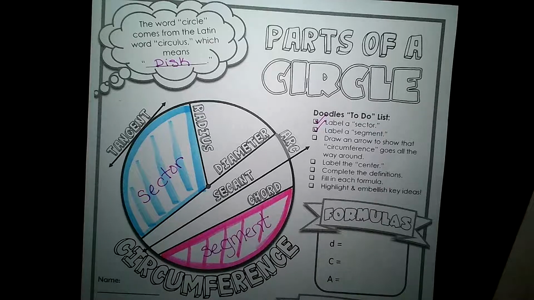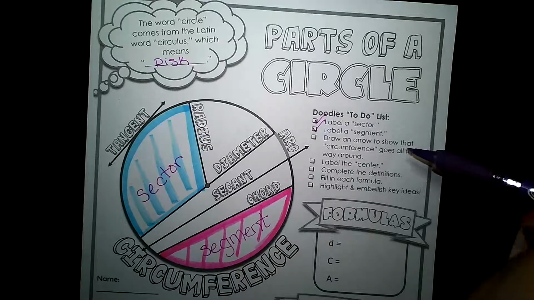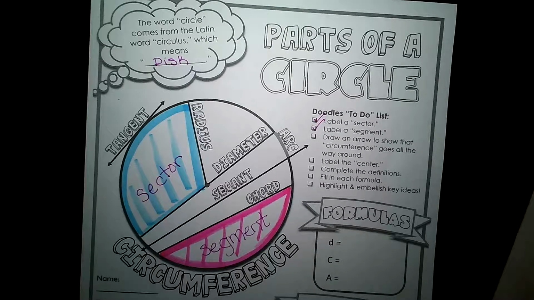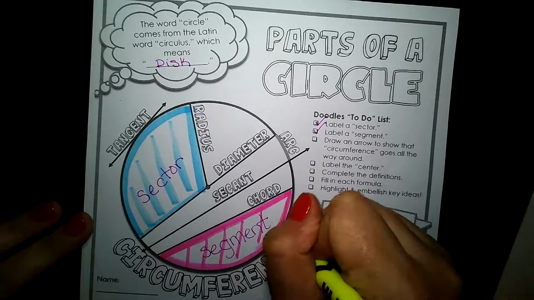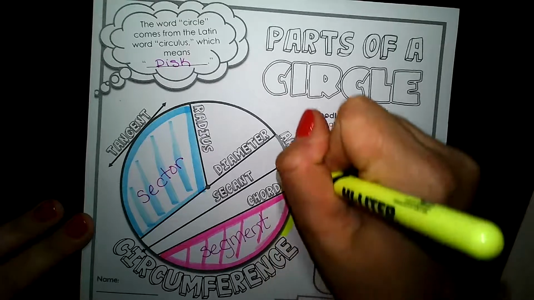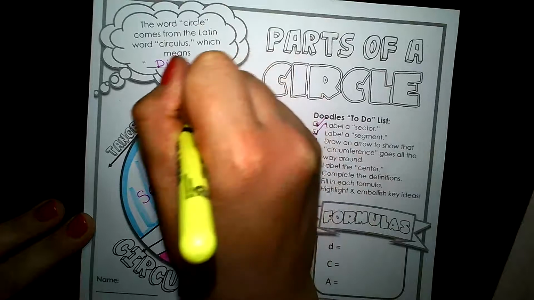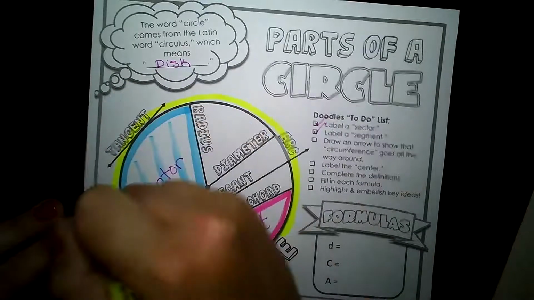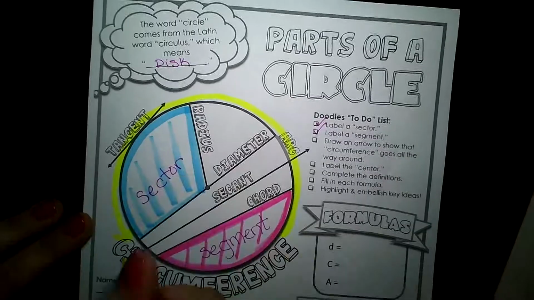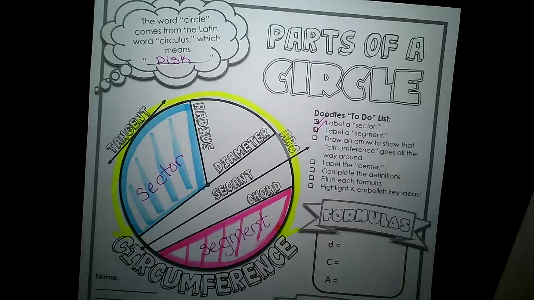All right, next thing I want to talk about here is, it says to draw an arrow that shows that the circumference goes all the way around a circle. So here's our circumference down here in yellow, and the circumference is the distance all the way around the circle. It's like the perimeter of a circle. Okay.